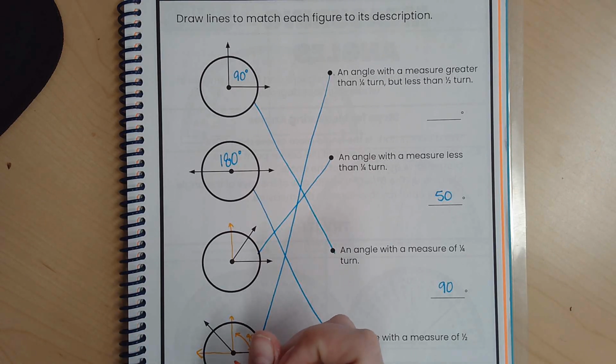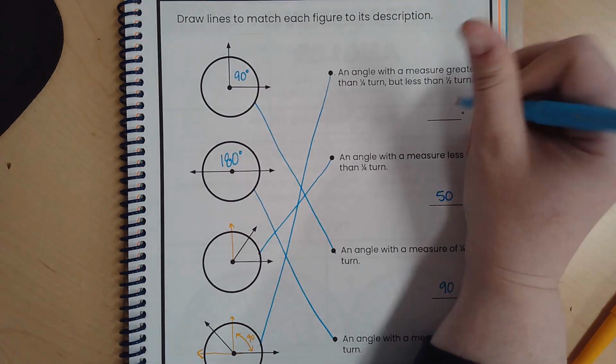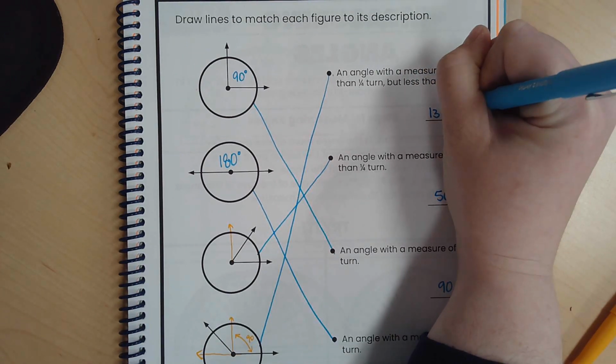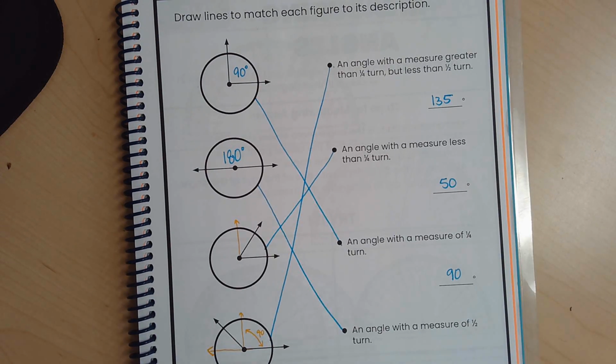Let's just do 90 plus 45 would be half. So 100, 110, 120, we'll do 135. That sounds like a nice estimate. 135 degrees, okay?